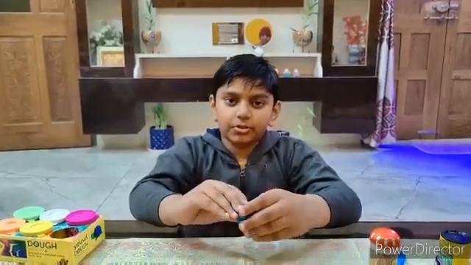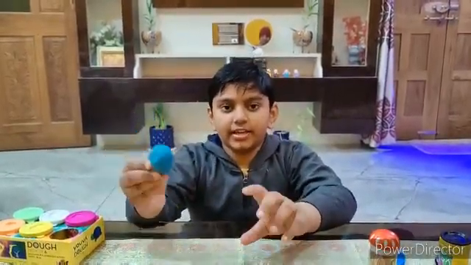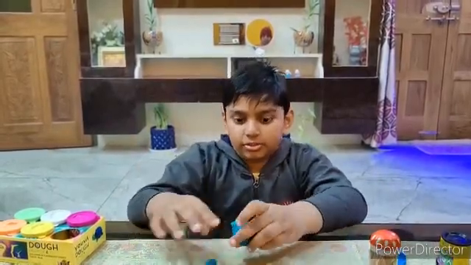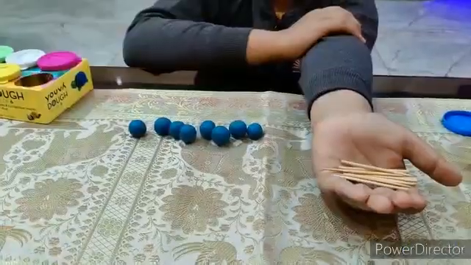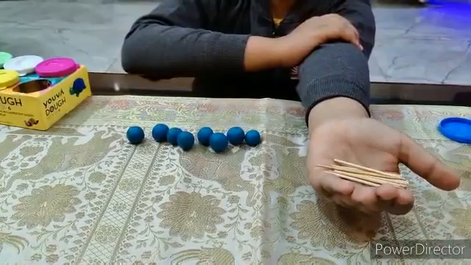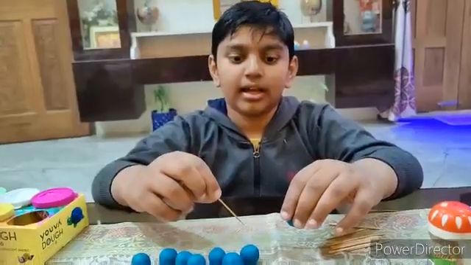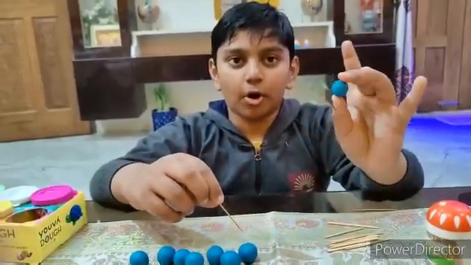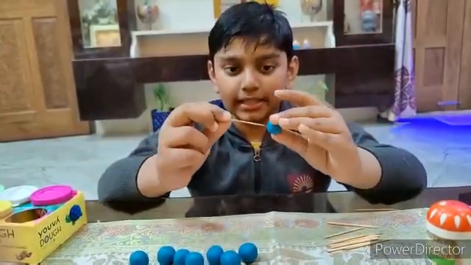First we are going to divide the clay in 8 small balls and take 12 toothpicks. Now arrange the small ball and toothpick in this way.